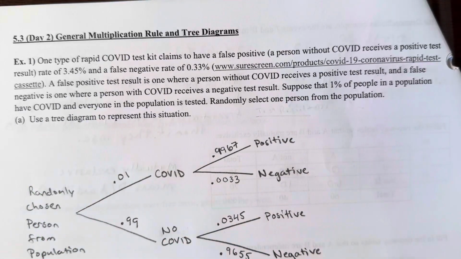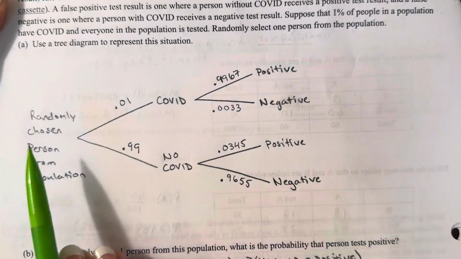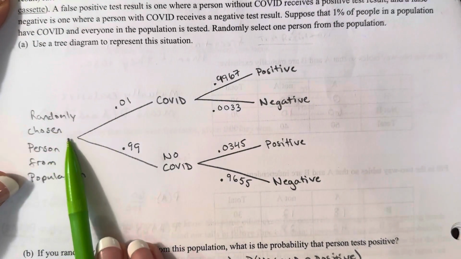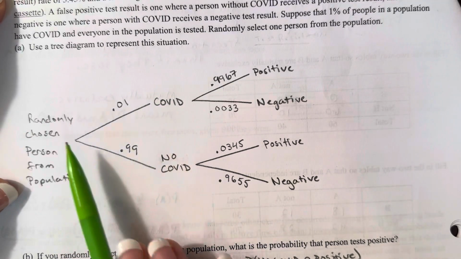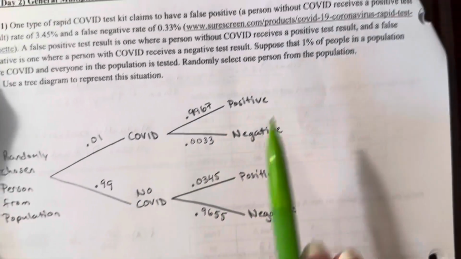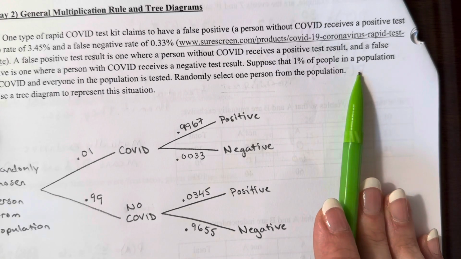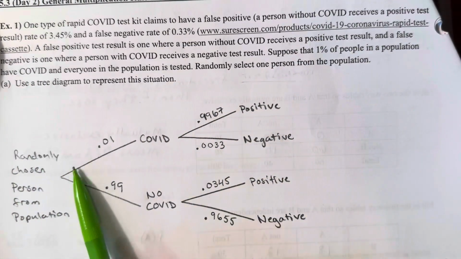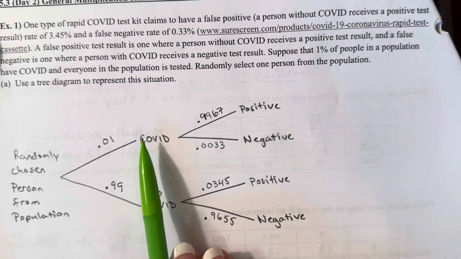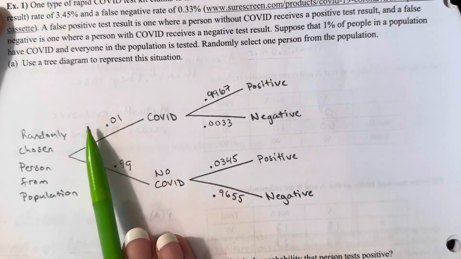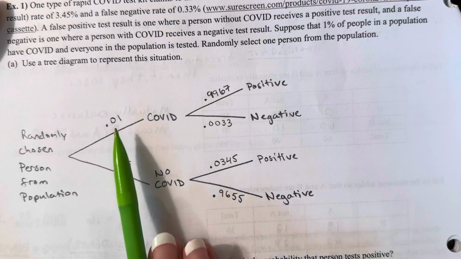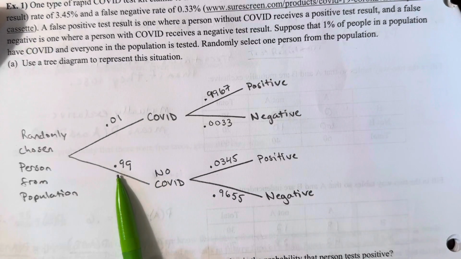So we need to use a tree diagram to represent this situation. So we're starting out with a randomly chosen person from the population. They have two pathways they can follow. Either they have COVID or they don't. Now set up here that 1% of people in the population have COVID. So that would translate to 0.01. 1 divided by 100 is 0.01. And then 1 minus that gives us 0.99. So 1% have it, 99% do not.